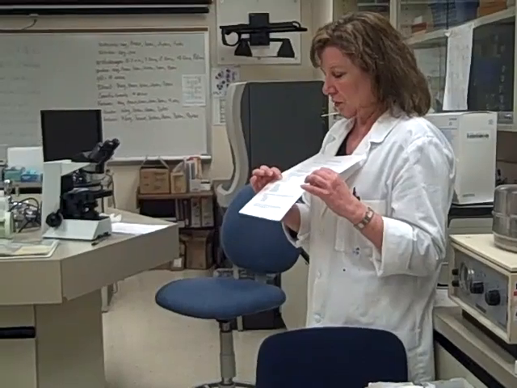On the front, you'll put the specimen number, patient name, and specimen type, which is pleural fluid today. Then you're going to do a total nucleated cell count. In other words, we count all of the nucleated cells, and then we count all of the red cells.